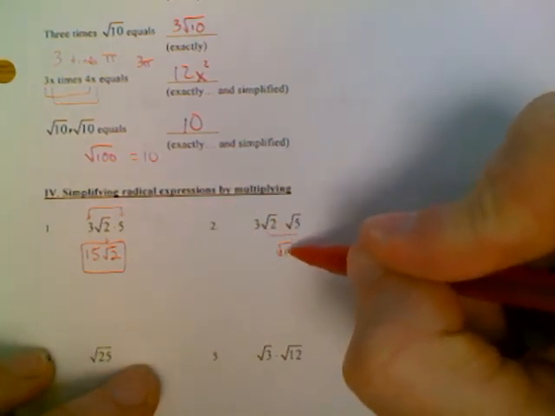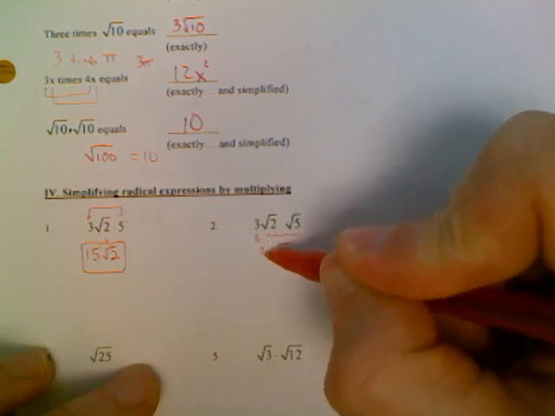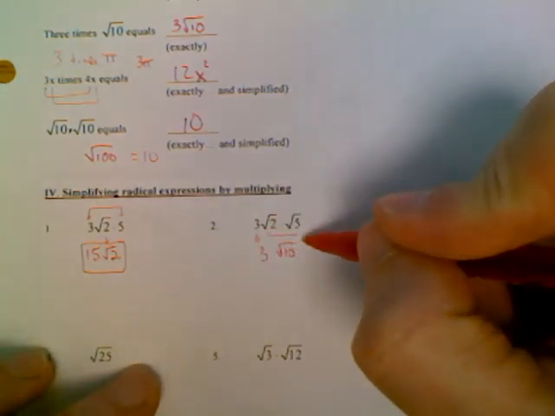and get a radical 10. The 3 doesn't disappear, it's still there. So 3 radical 10 is your final answer.